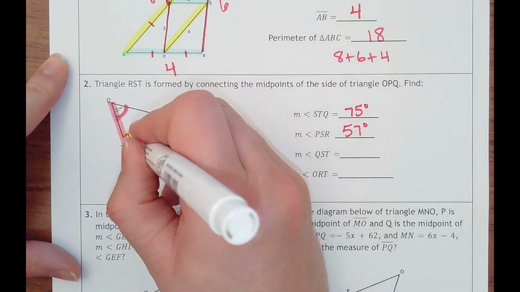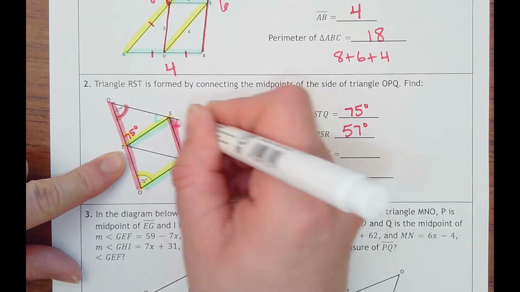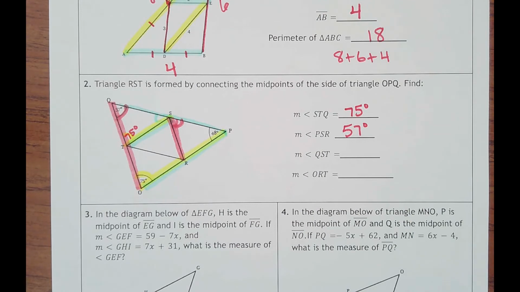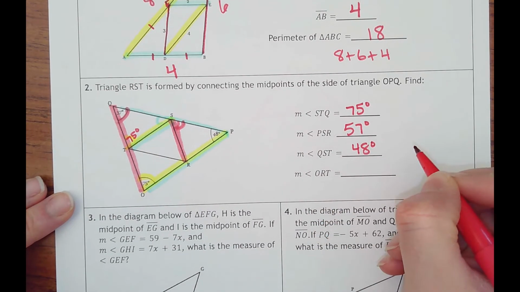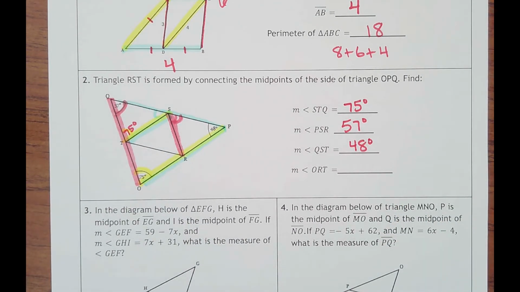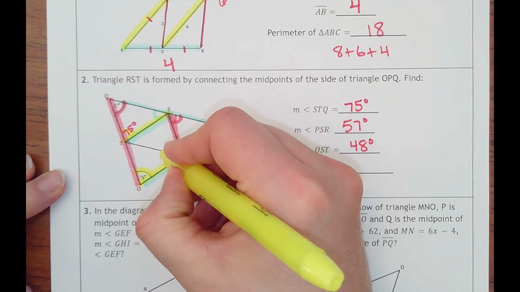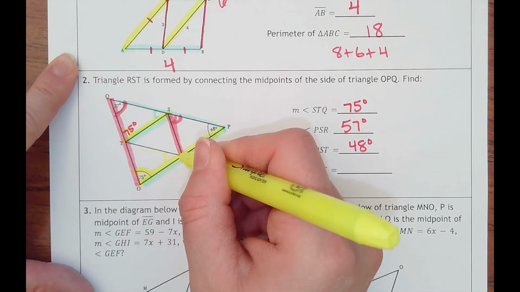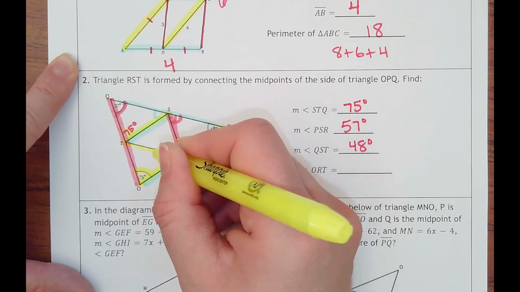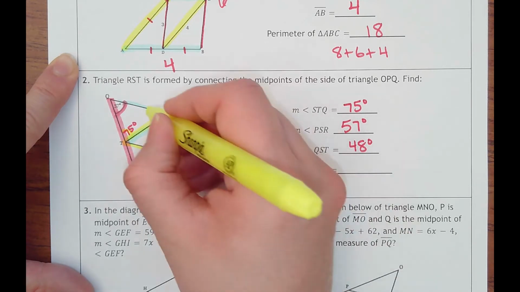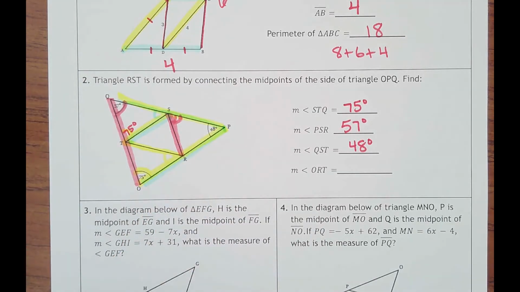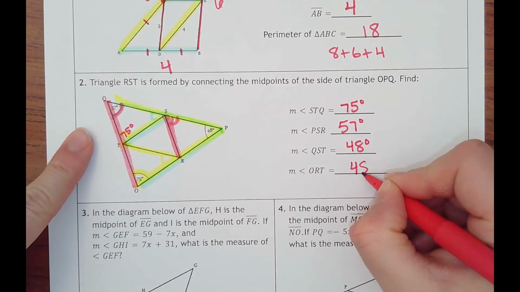QST would be right here. It's formed by this line. And so I can look at this line as well. And so this would be my transversal. These are corresponding, so they would both be 48. And then angle ORT would be right here, ORT. And then that one is formed with, let's see, this line, this and this, which could be slid down to here because this line would be parallel with this, and then shares this side outside of the triangle. So that would also be 48 degrees. It's kind of like a weird puzzle. It kind of messes with your eyes a little bit.